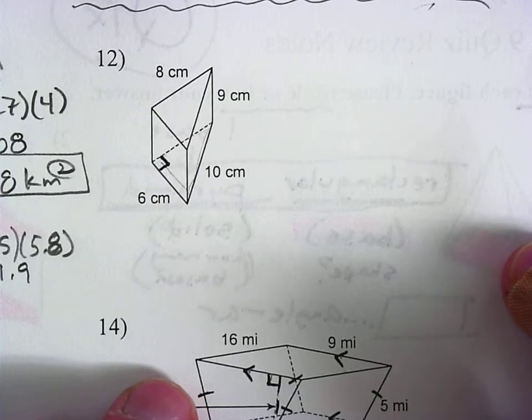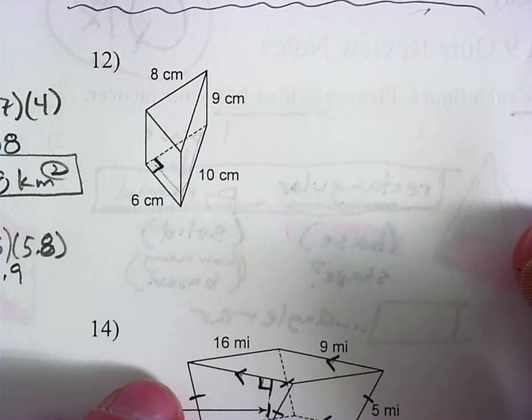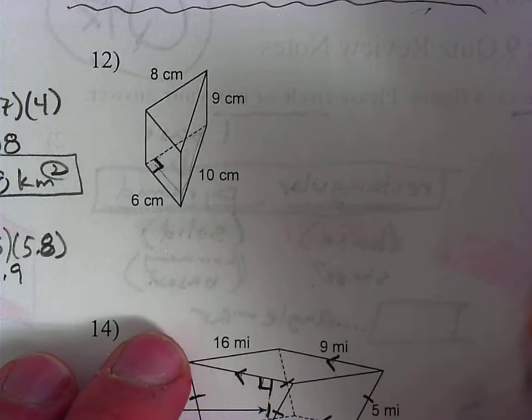Alright, so here's number 12. And number 12 is interesting. We'll see why in a second. But we can tell that we have a prism here.